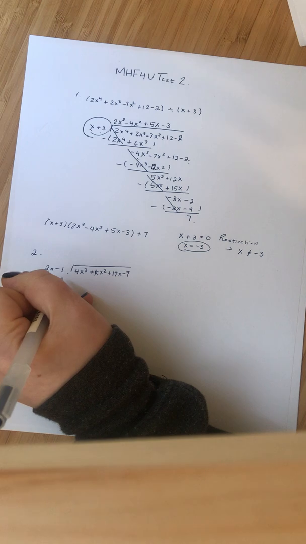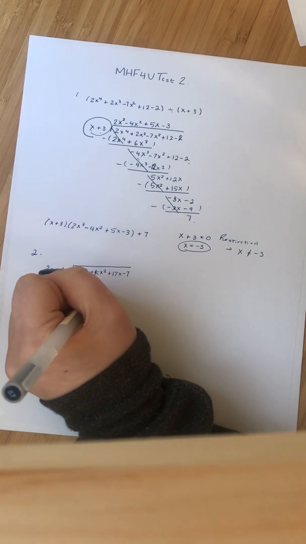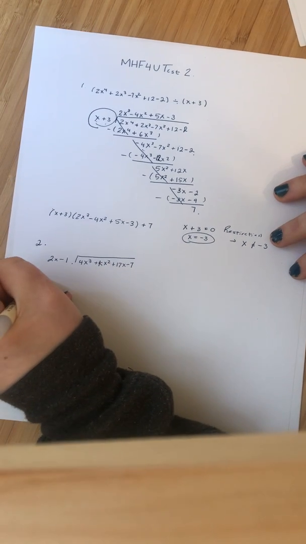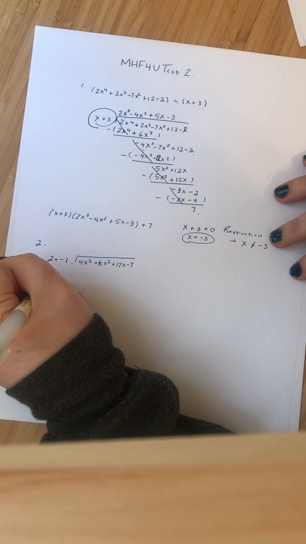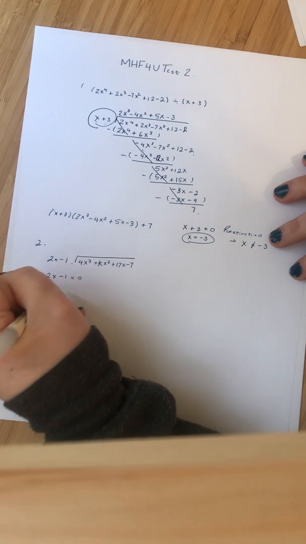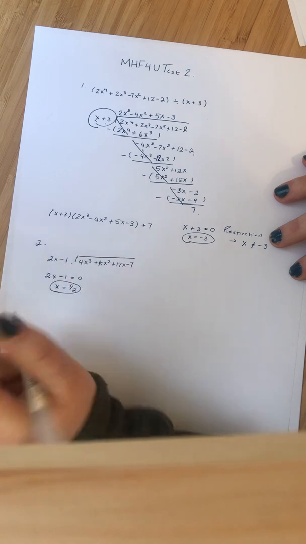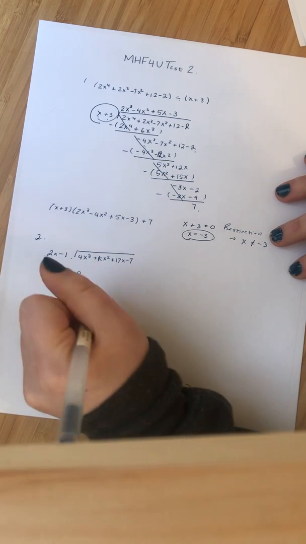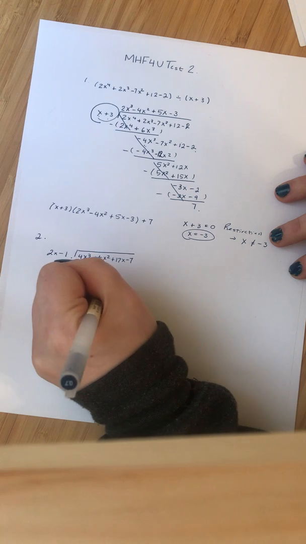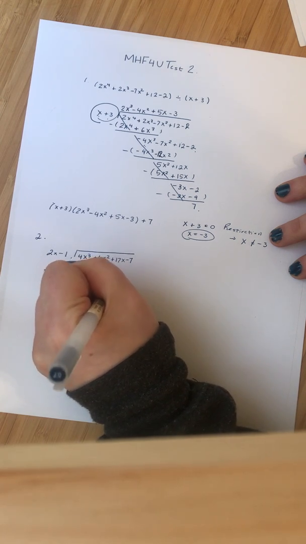So if this is a factor and we get a 0 remainder, then we can find our b, which would be: if 2x minus 1 equals 0, then x equals 1 over 2. So this is our x minus b. So our P of b would be P of 1 over 2.